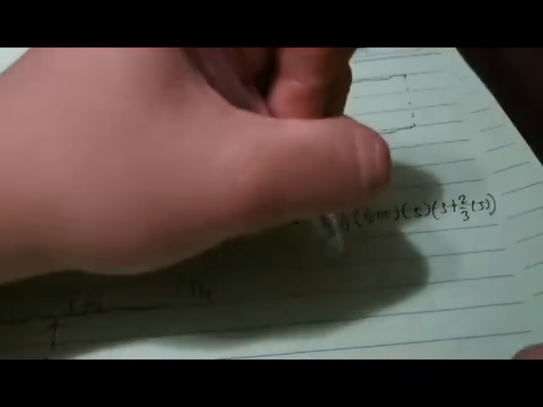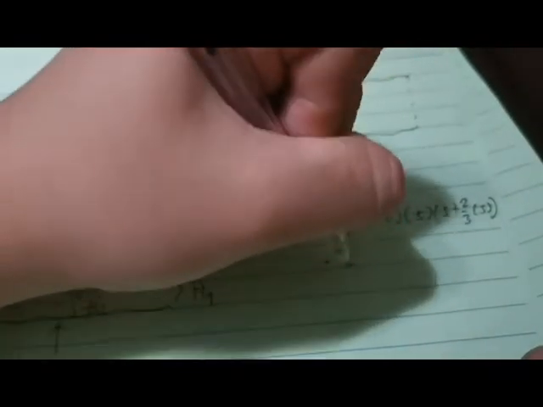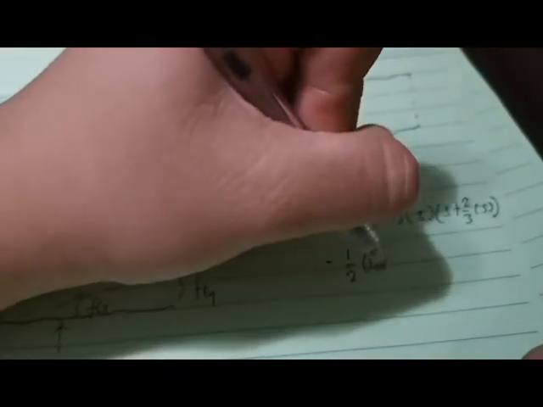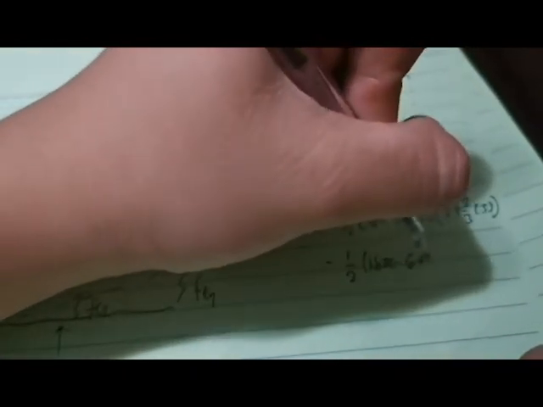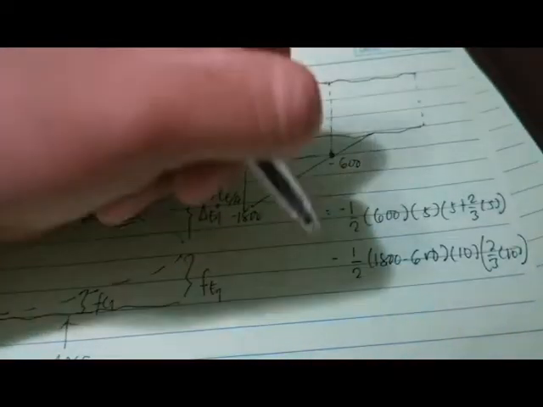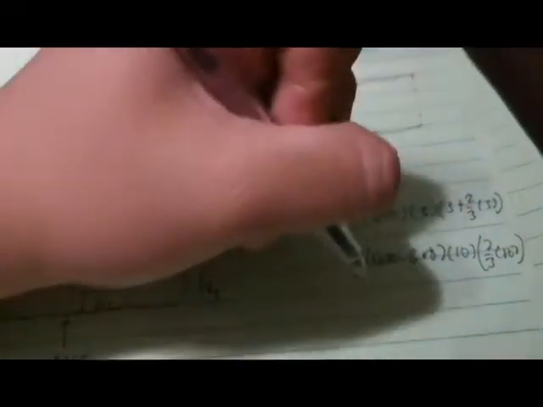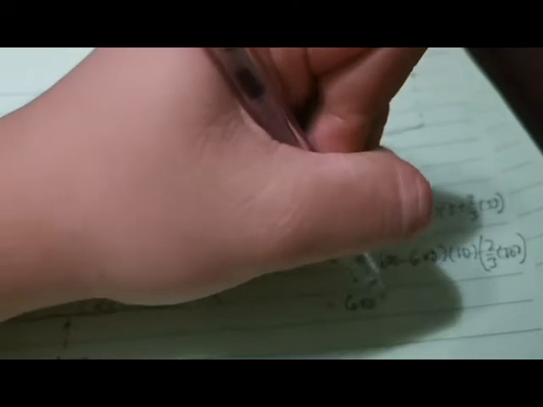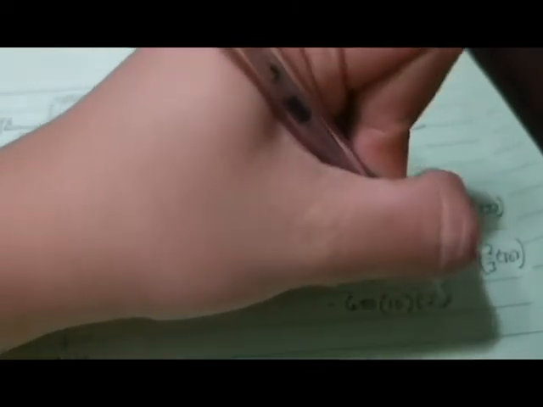So this is minus 1/2 multiplied by 1800 minus 600 times 10 times 2/3 of 10, minus 600 times 10 times 5.